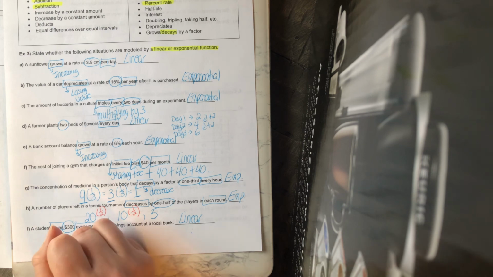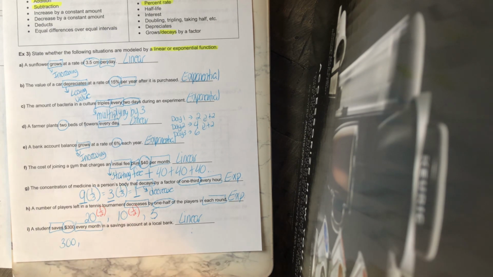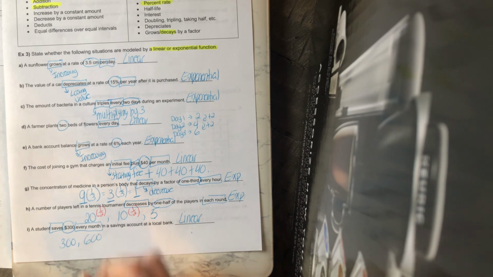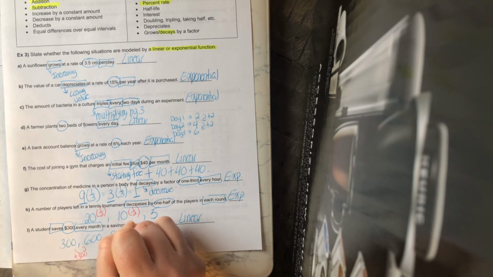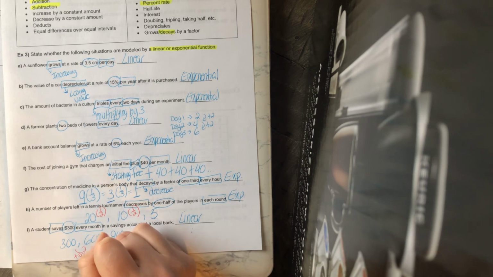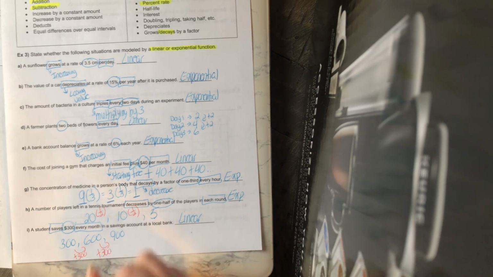So in the first month, I have $300. In the second month, I want to add $300 to it, which now gives me $600. Again, the next month, I should have $900 because I want to add another $300. So I'm saving $300 every month. That means I'm adding $300 every month. That's what's making it linear.